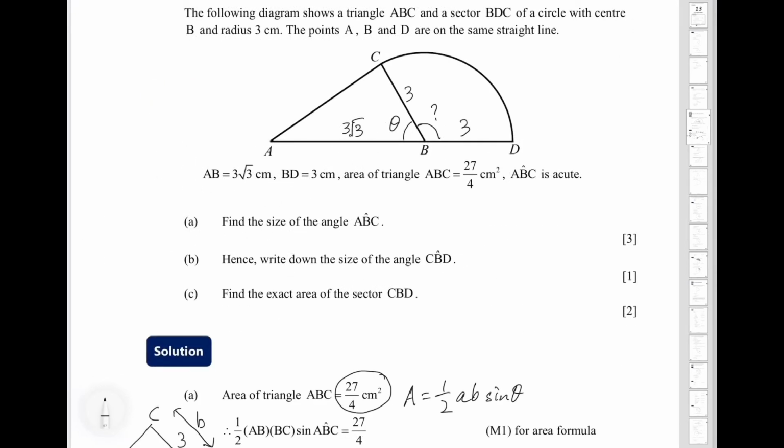Then in part B, we are going to use the result from part A to find the size of the angle CBD. In the diagram, I use a question mark to denote the angle CBD, and we are going to find the value of this angle. If we look at the relationship between the angle theta and the question mark, we can see that those two angles are adjacent angles of each other.